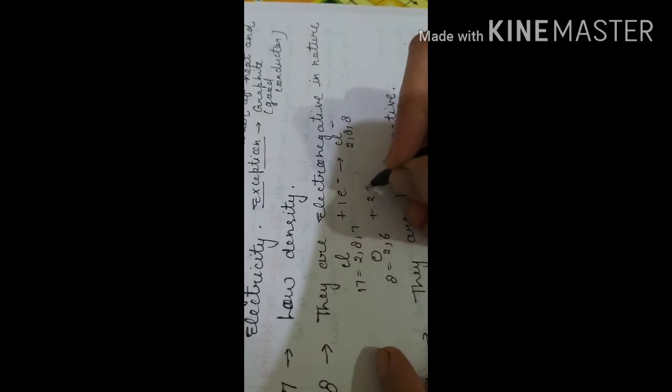Is it clear? Let's take the example of oxygen. Atomic number 8, configuration 2, 6. So it will receive 2 more electrons to complete its octet. So O2-, and now 2, 8. This is the complete electronic configuration. In this way, all the non-metals have to receive electrons to complete their octet, or simply to acquire a noble gas configuration, so they become electronegative in nature.